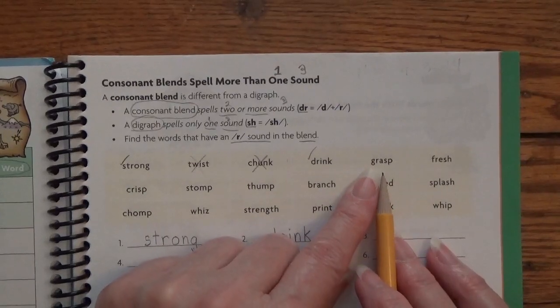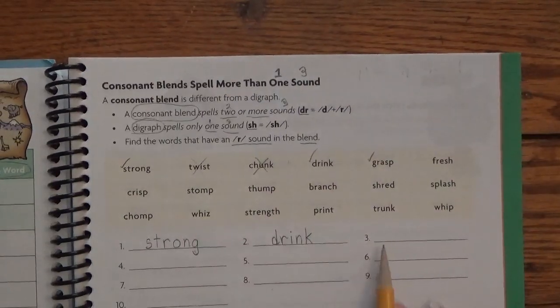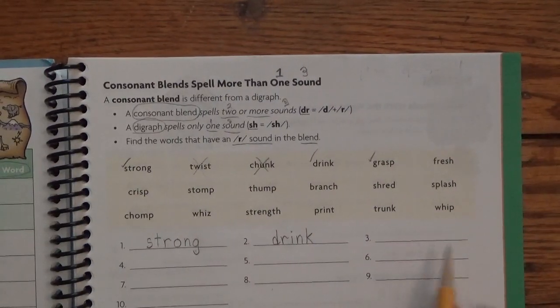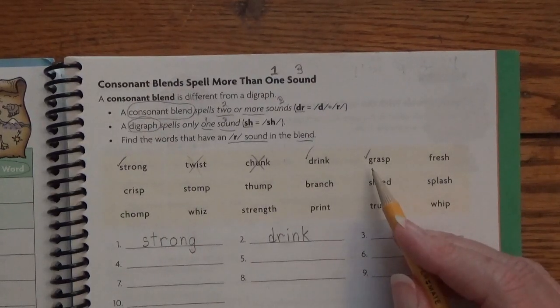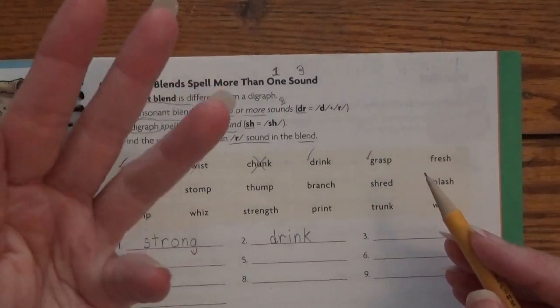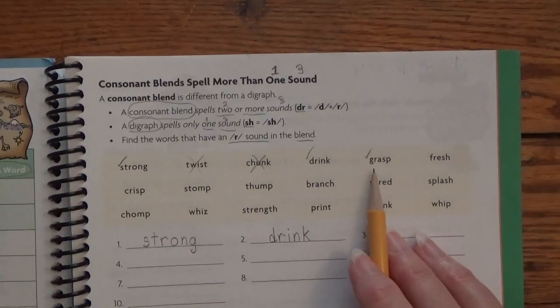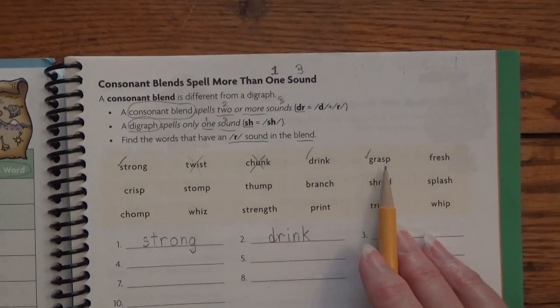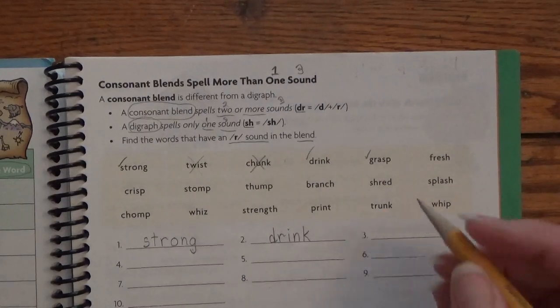The word is grasp. Is there an R in it? Yes, there is. So that one's going to go down there too. We'll do this last one, and then you'll finish that up by yourself, okay? So let's say the word again. Grasp. Feed our brain. See it, say it, hear it, write it. 4 ways. Feed your brain 4 ways. Ingrain it in your brain. Ooh, and look at this. It's got 2 rule breakers, a G and a P. So they're going to break that bottom line.